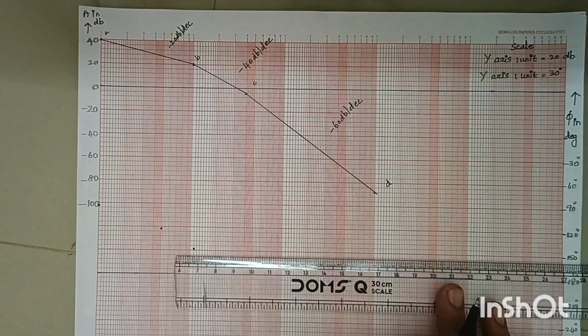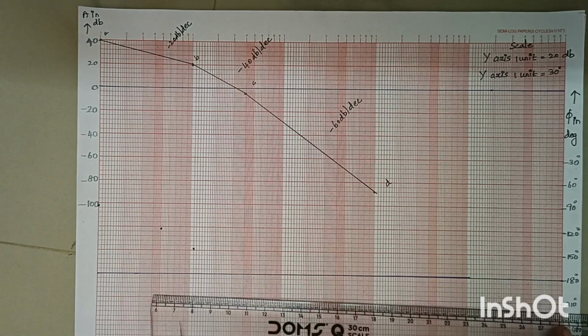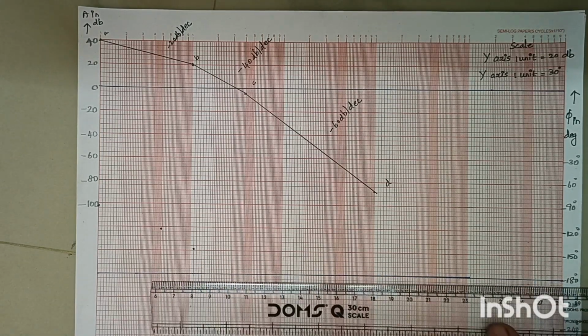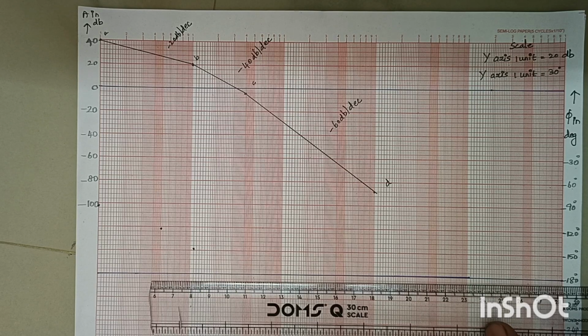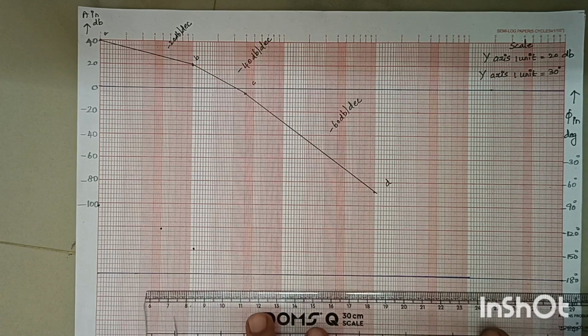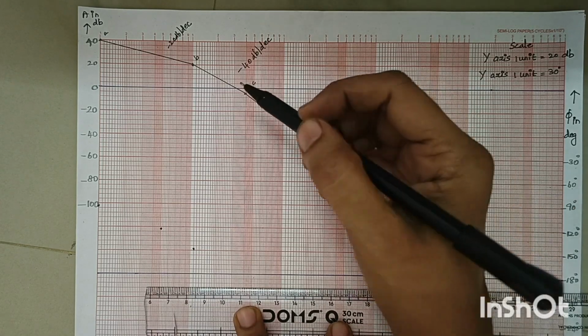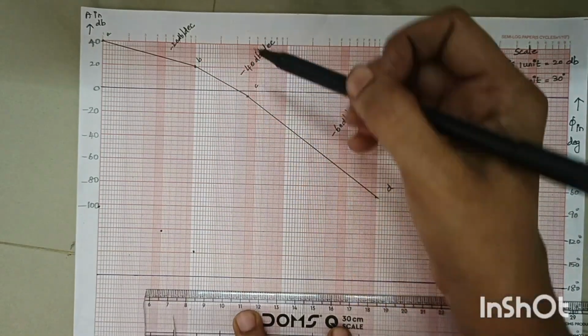And the next one is for 3, the value is minus 198. So this is 188 here. Between second and third line there lies the point. So always keep the scale. And the value is for 3. The value of the frequency is 3.